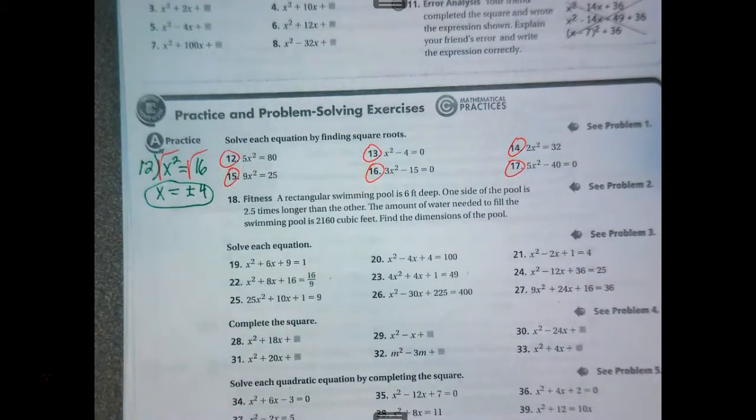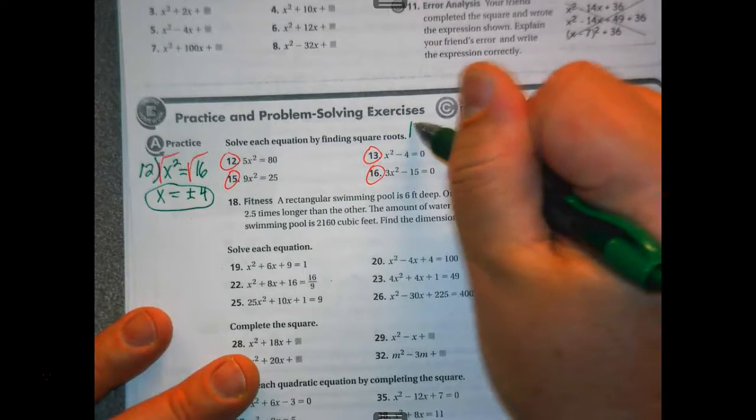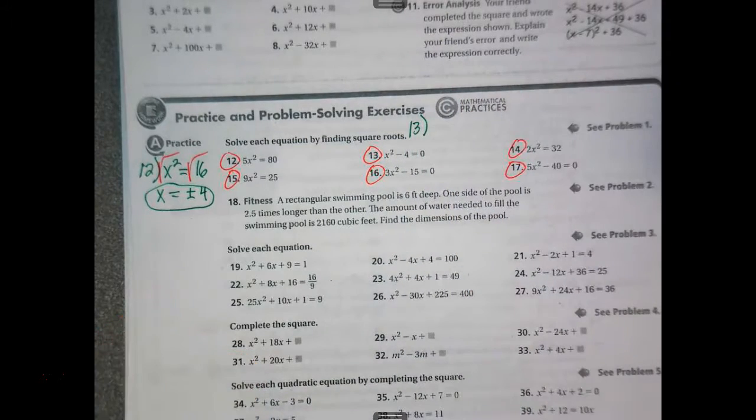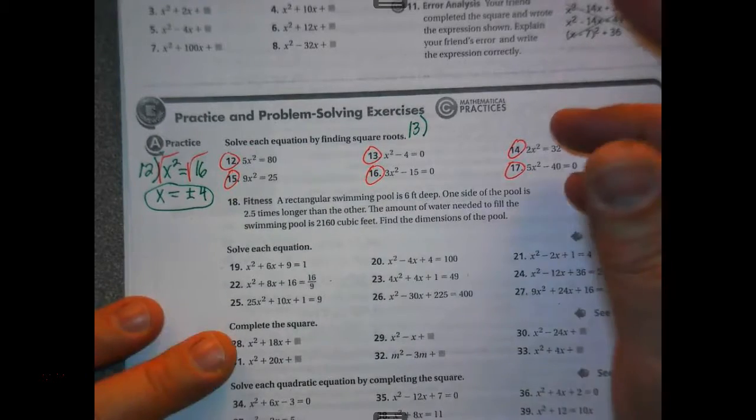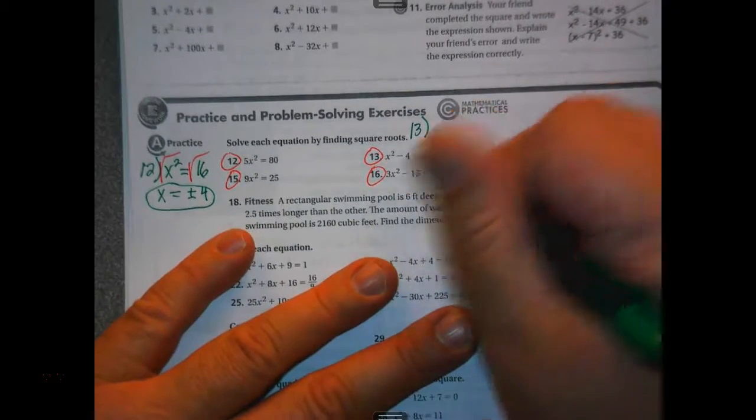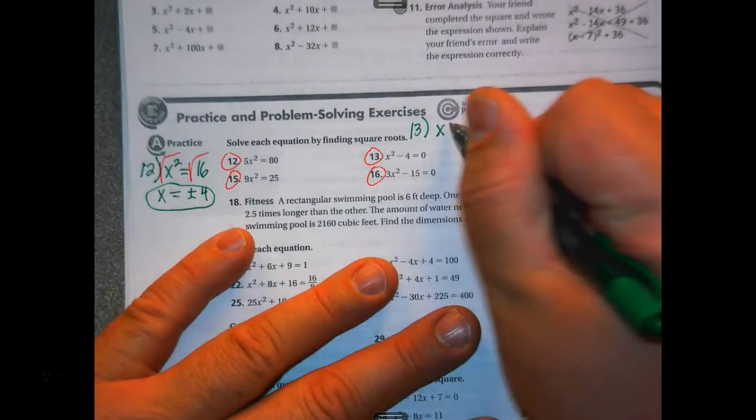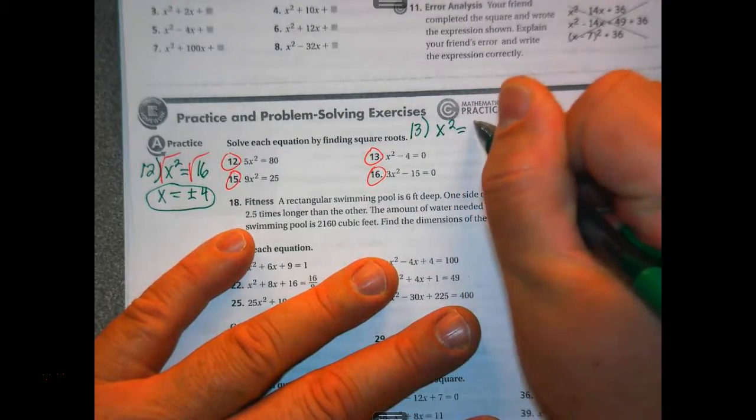Number 13. x squared minus 4. Actually, you should be able to do this in your head without even writing anything down because you know it's a difference of squares. My base is 2, so it's plus or minus 2. But we'll do it the new way. Add 4 to both sides. So x squared equals 4.